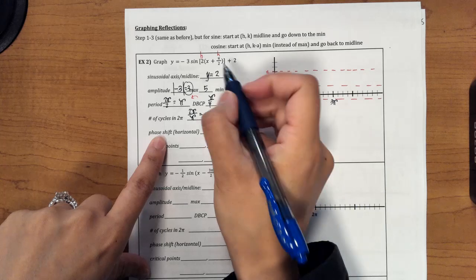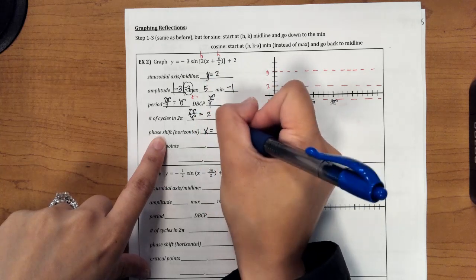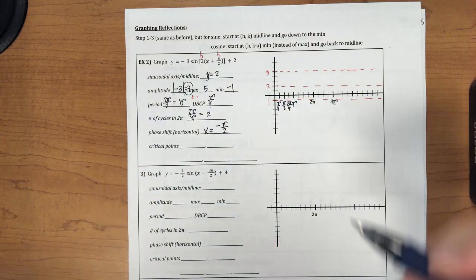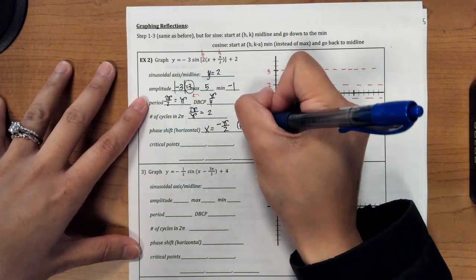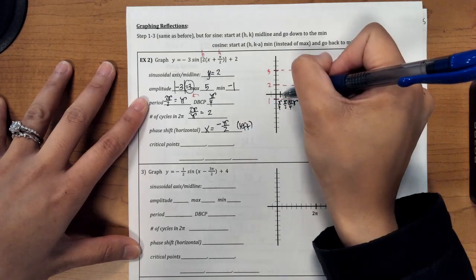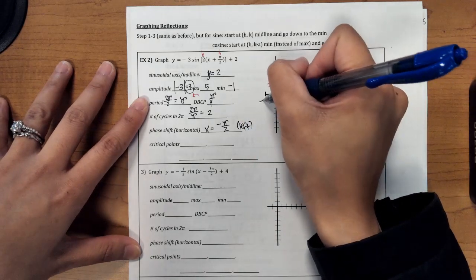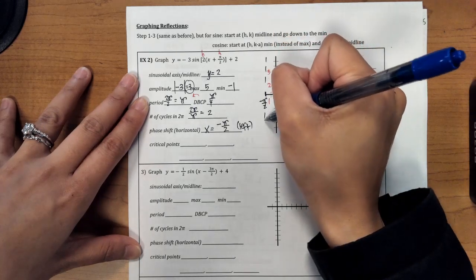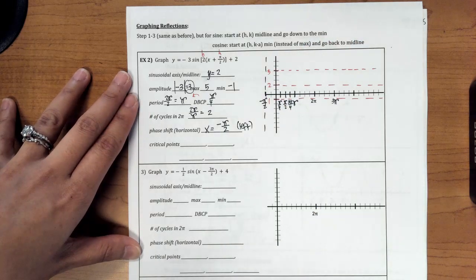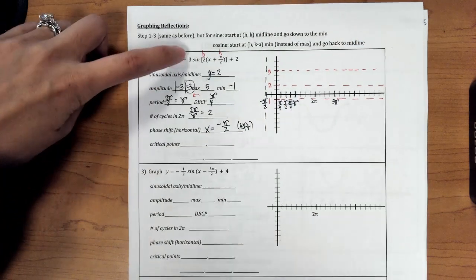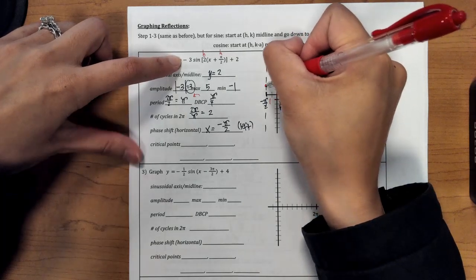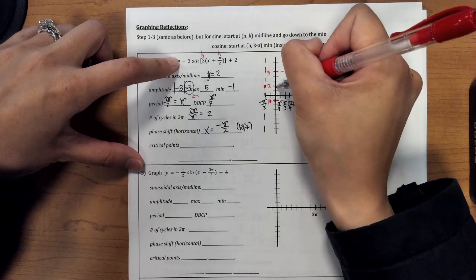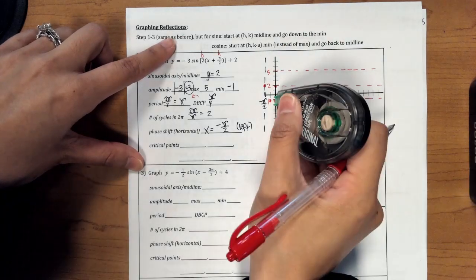Our phase shift is our h value, but with the opposite sign, so it'll be negative pi over 2. And so guys, notice that negative pi over 2 to the left means I'm going to go 2 to the left. 1, 2. Sorry, didn't draw that in. So here's my new y-axis. Shift it. And if we are graphing sine, then I'm going to start at the midline here, but I'm going to go down instead of up. Back up. This is going to be a tiny, very narrow graph.